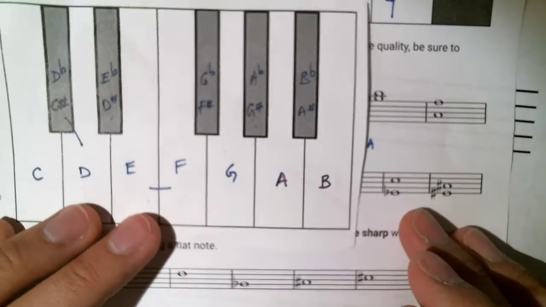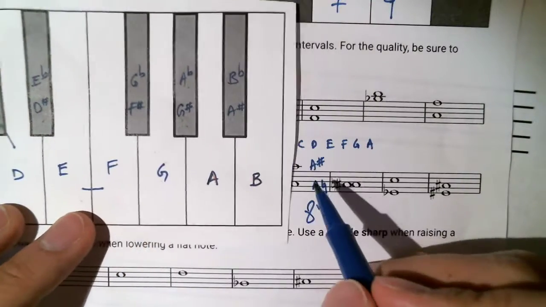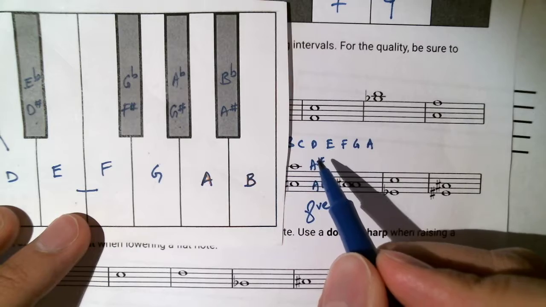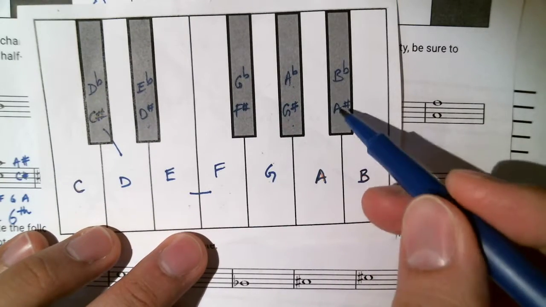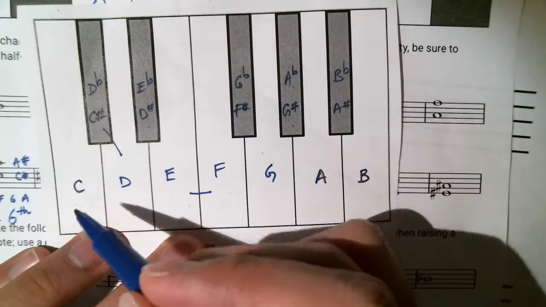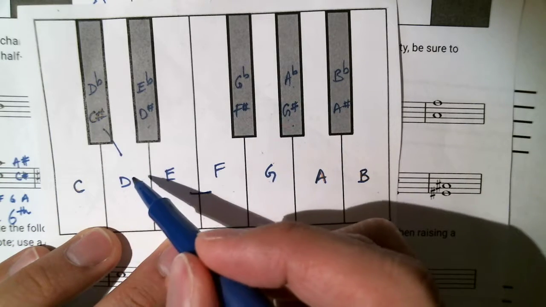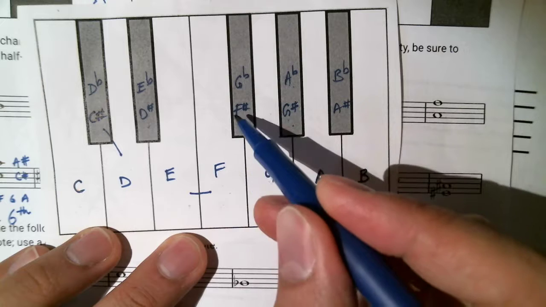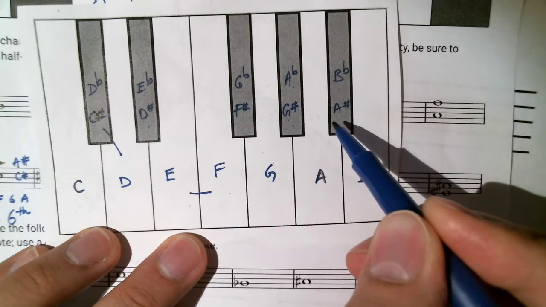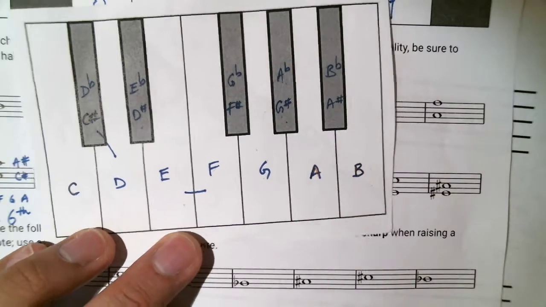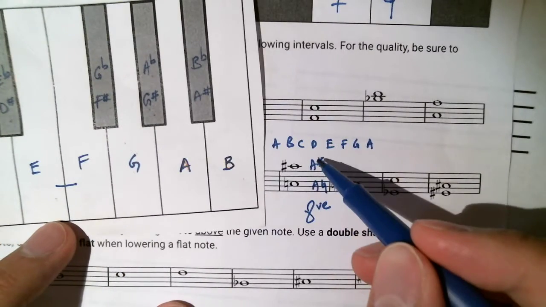Let's start with A, and we're going to the next A sharp. So from A, the first A sharp: 1, 2, 3, 4, 5, 6, 7, 8, 9, 10, 11, 12, 13. So there are 13 half steps between this A and this A sharp.